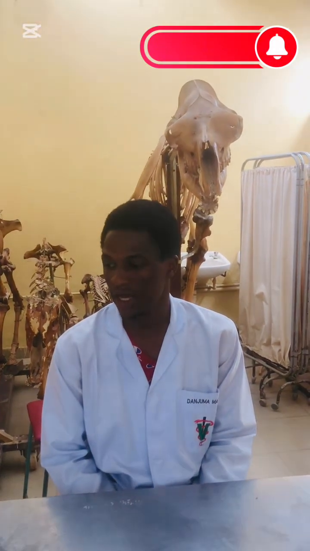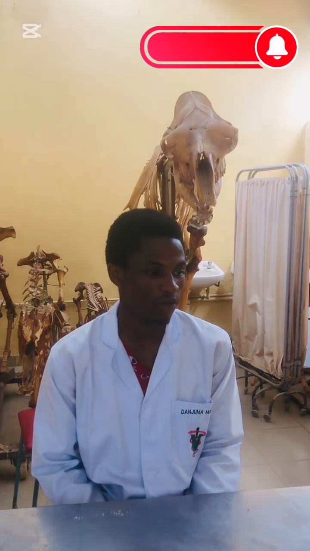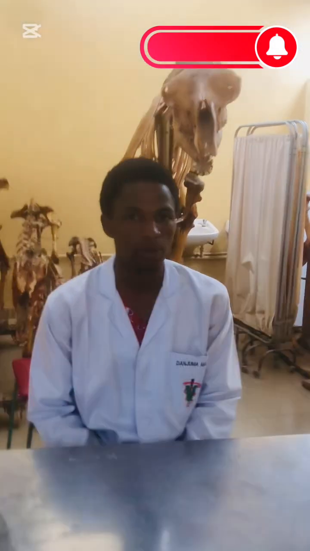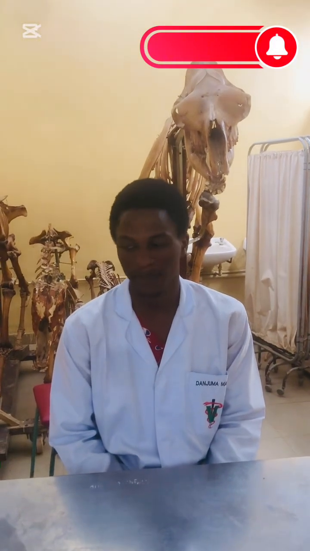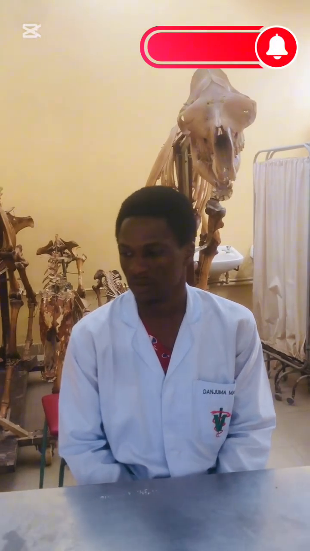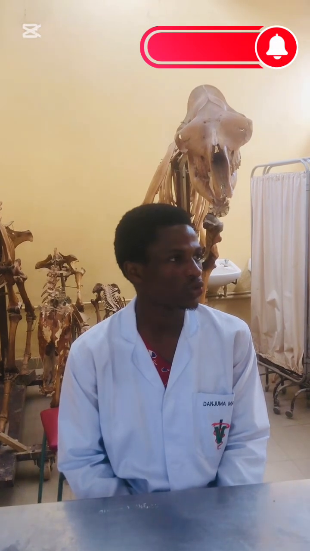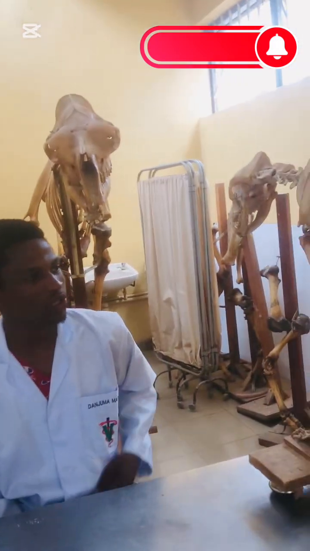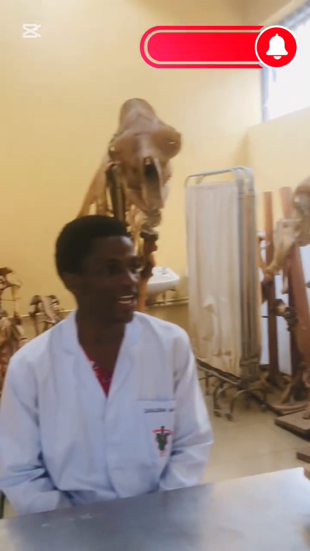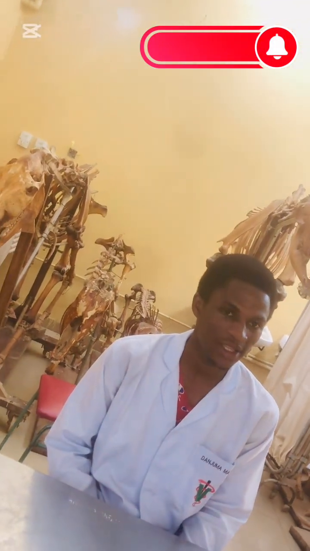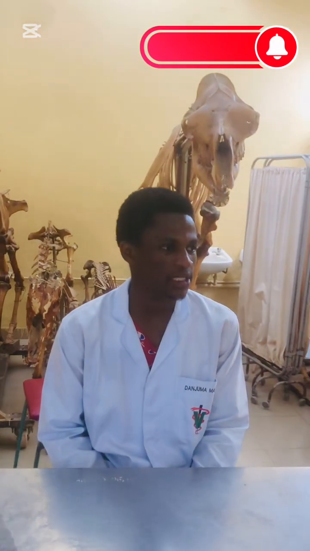The anatomy of animals will be precisely studied. And in anatomy, there's what we call surgery, where you cut parts of the animals that are defective, have disease, or are infected.